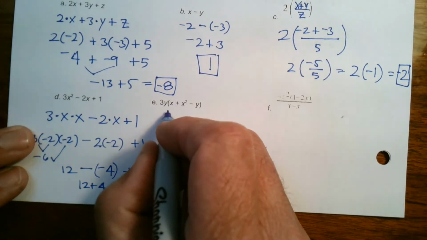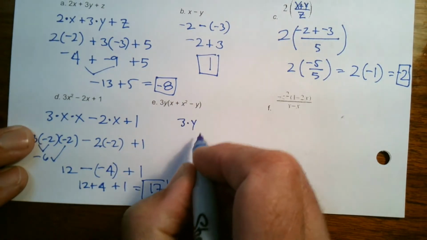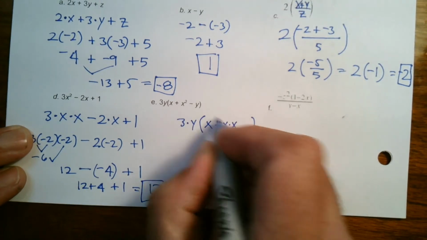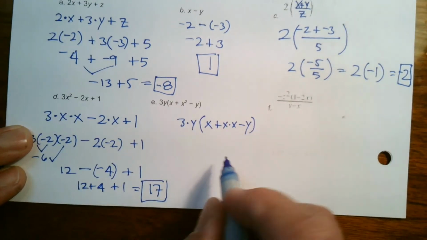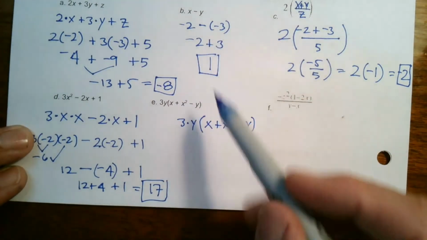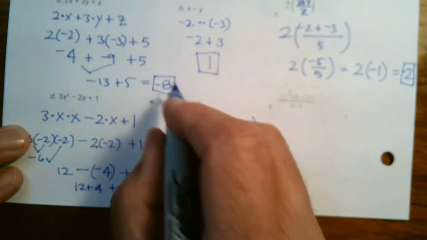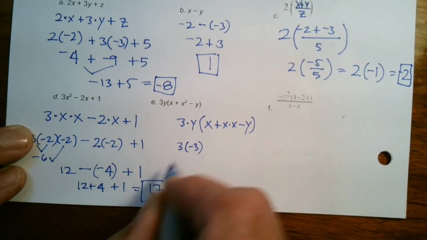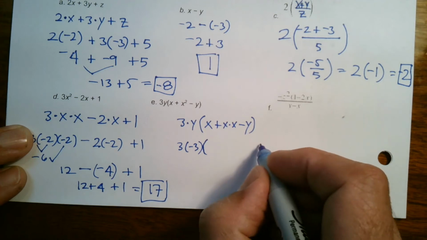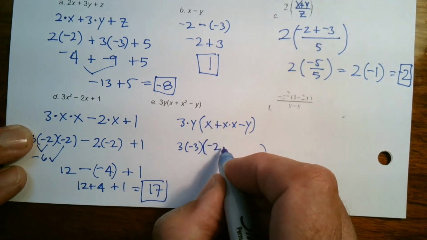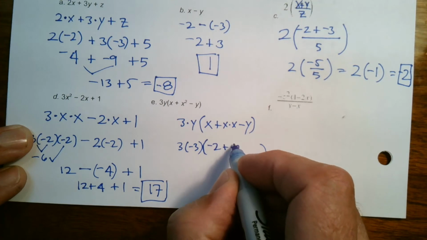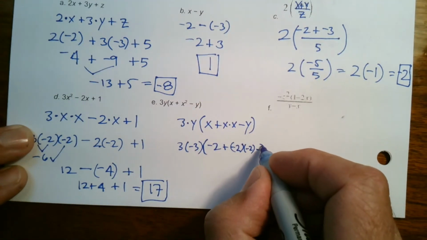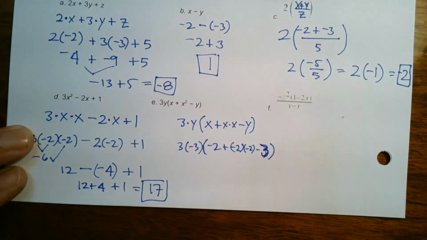E, they're getting a little tougher here. E, this means 3 times y, and all of that times, using parentheses, x plus x times x squared, minus y. So this is my expanded form of that expression. So now I'll plug in my numbers. X, remember, is negative 2, y is negative 3. So I have 3 times negative 3, okay? Then all of that times negative 2, what the x is, plus negative 2 times negative 2, minus my y, which is negative 3. Minus negative 3.